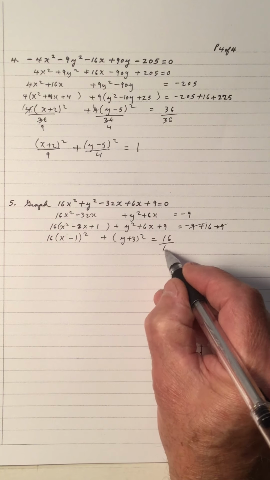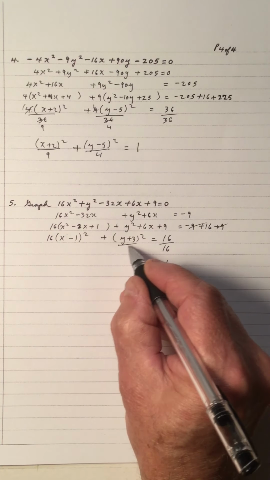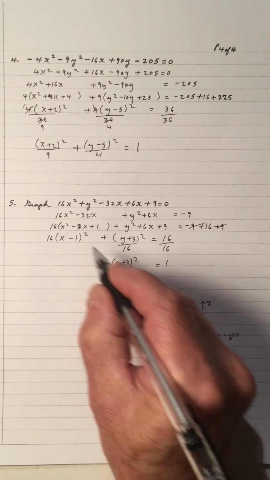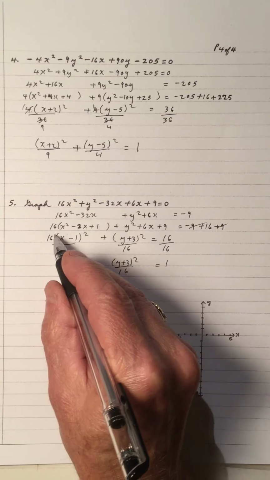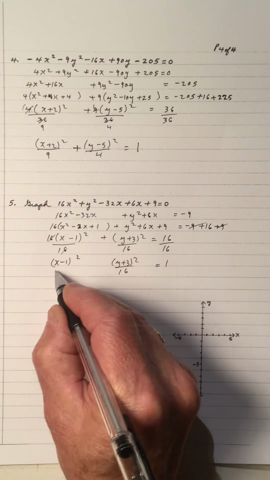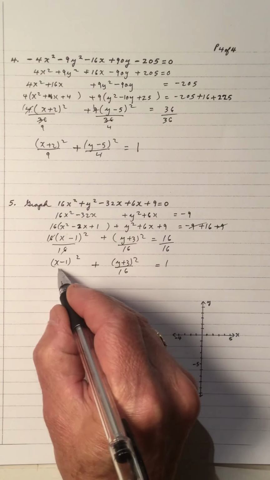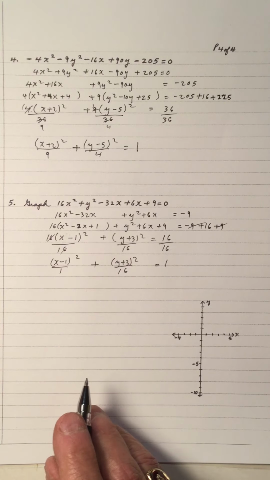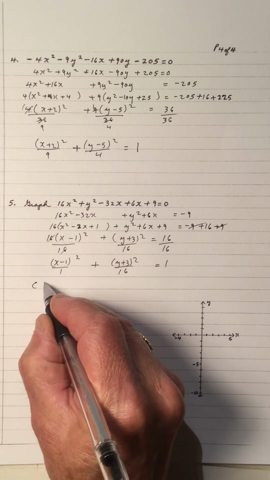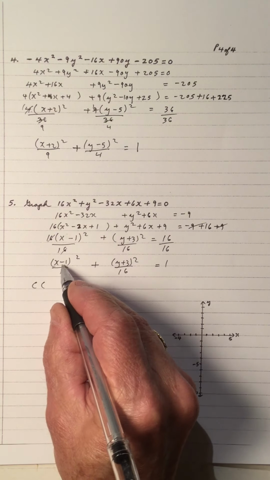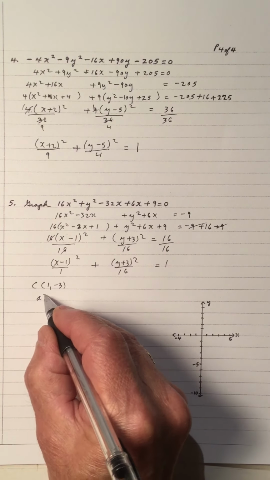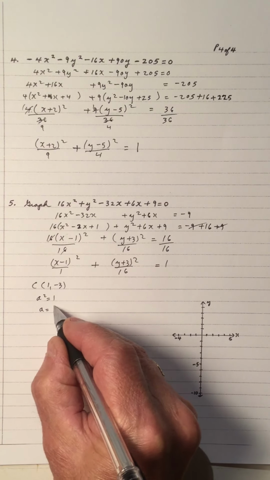And we divide by 16 to make it a 1. We divide by 16, so we get y plus 3 squared over 16. 16 cancels, so I get x minus 1 squared. Now I can leave it like that with the plus sign and just put it over 1, so you have the fractions. Now we want to graph this, so the center is 1, negative 3. So this a squared is 1, so a is 1.